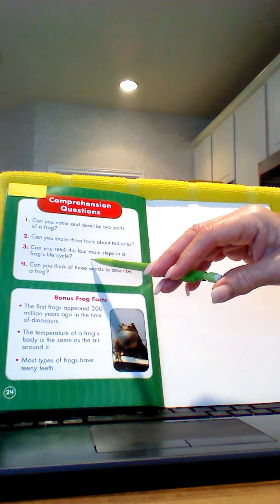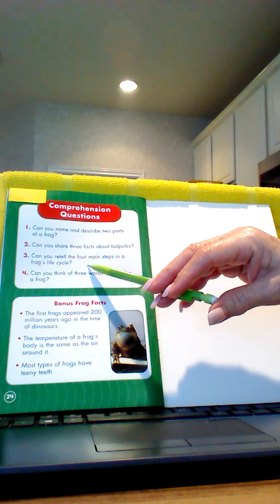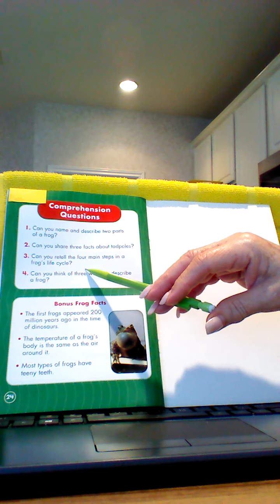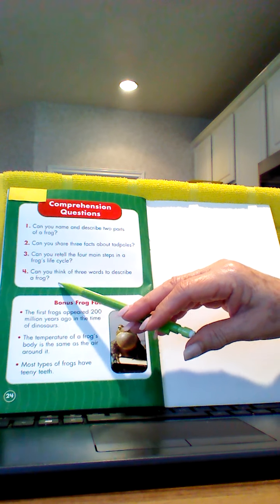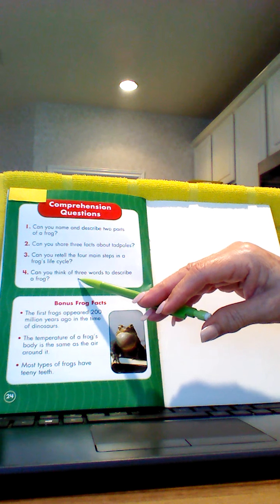Remember? Number 1, number 2, number 3, number 4. Yes, egg, tadpole, froglet, and frog. Perfect. Can you think of 3 words to describe a frog?